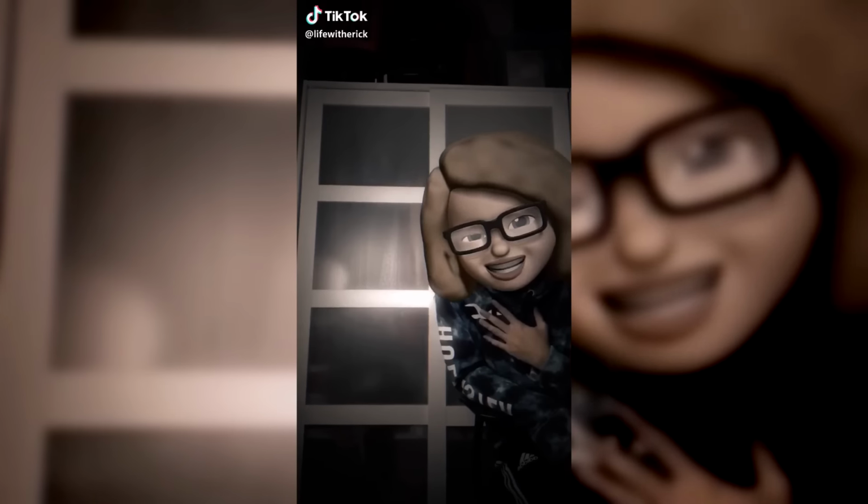Hey guys, it's Eric, and for today's video I'm going to be teaching you guys how you could do the Animoji for both iOS and Android users. And this is going to be part 2 of the Animoji tutorial that I made earlier, from a month ago, I think. But anyways guys, if you don't know what I'm talking about, then here's an example right now.